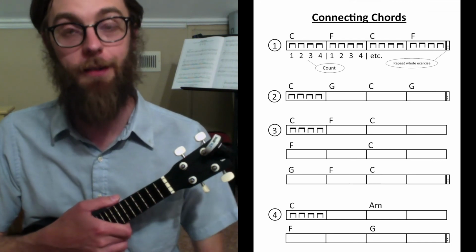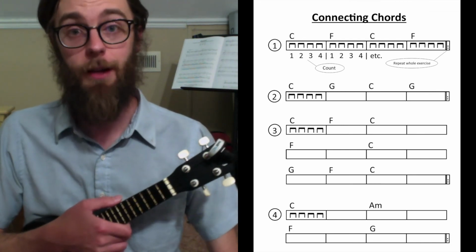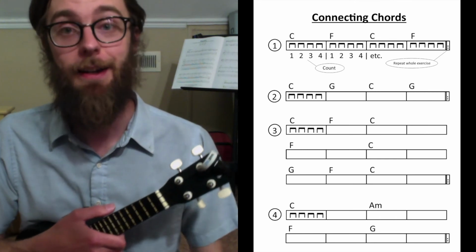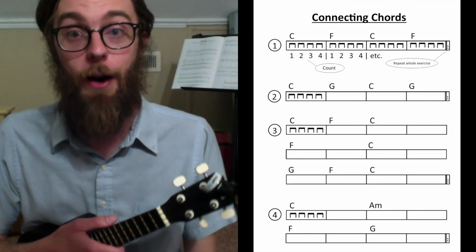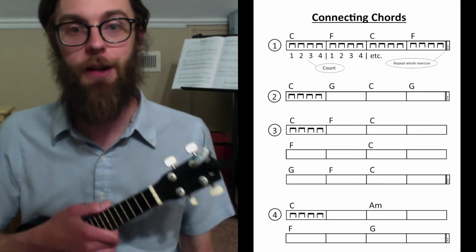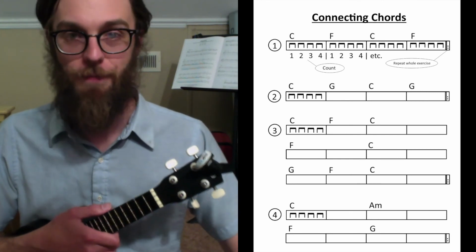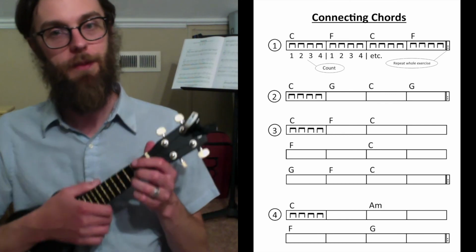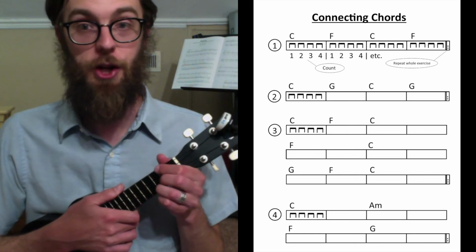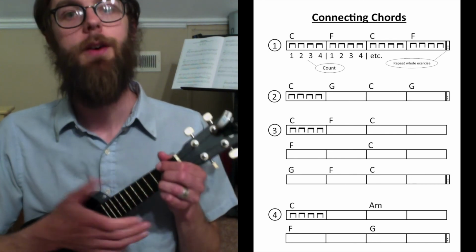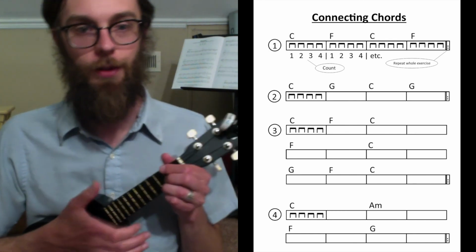You're not working on speed at all. Speed comes gradually once you play a lot. You're naturally going to do them faster because you know how to play them. So don't try to be a speed king. Just play it at a smooth speed. So this last chord progression. Here we go. 1, 2, 3, 4.